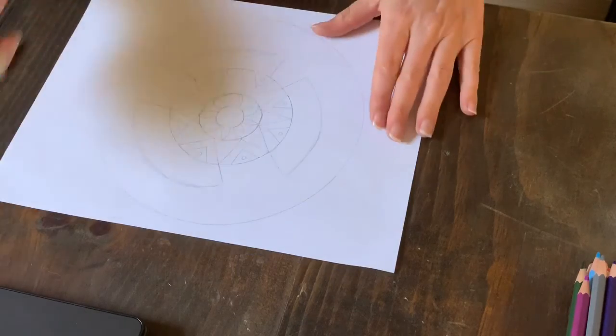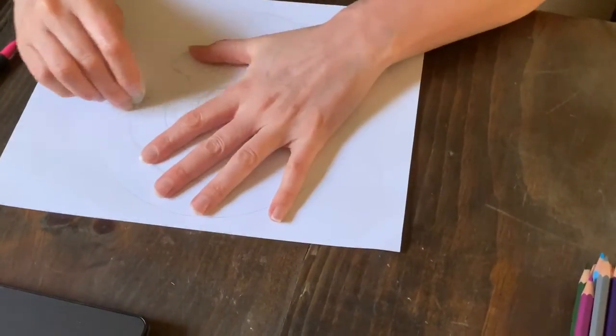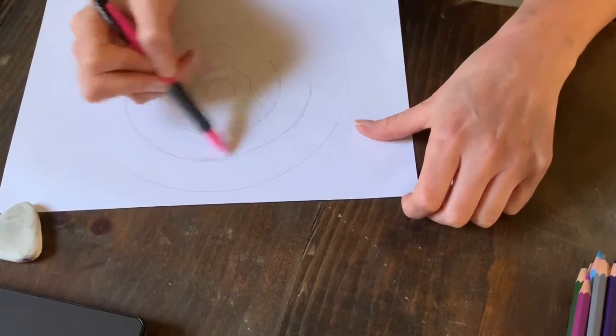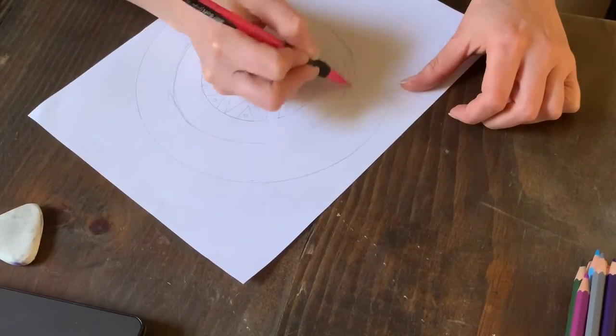You can also add in layers as you go from the center to the edge of your mandala. I would suggest a total of at least 4 or 5 layers, but do what you need to fill the space of your paper.